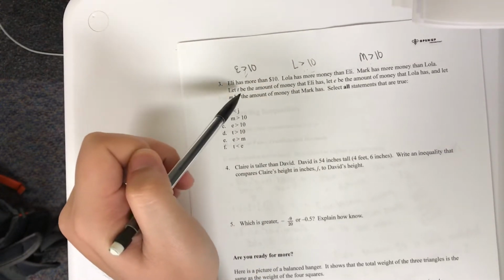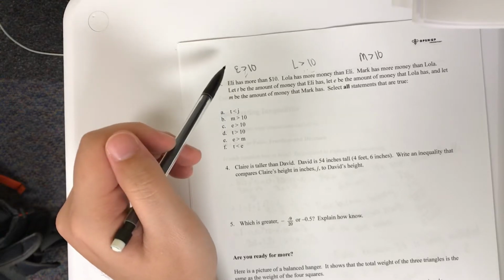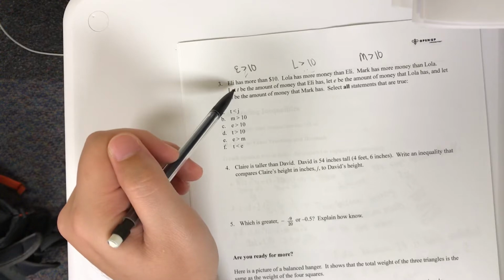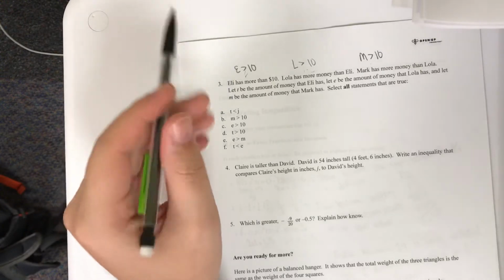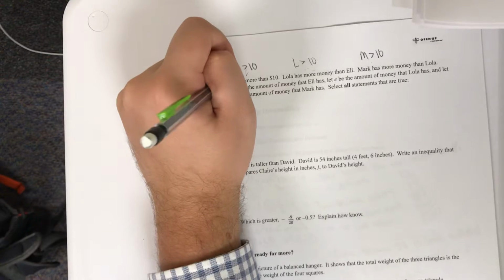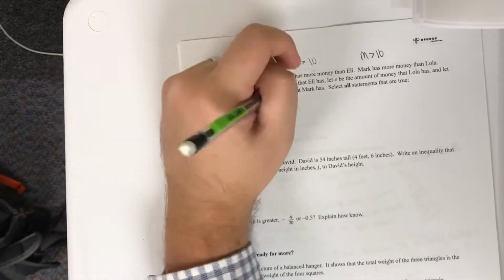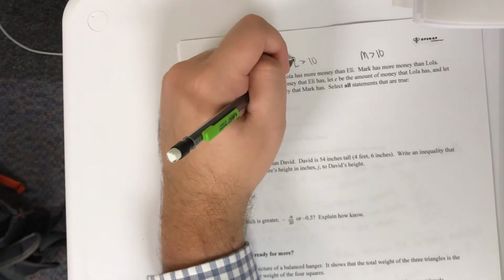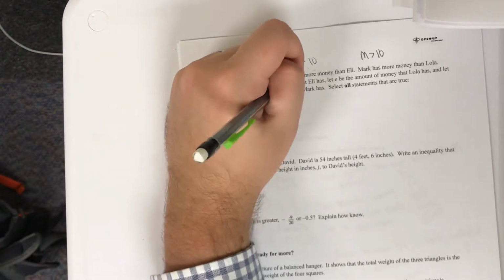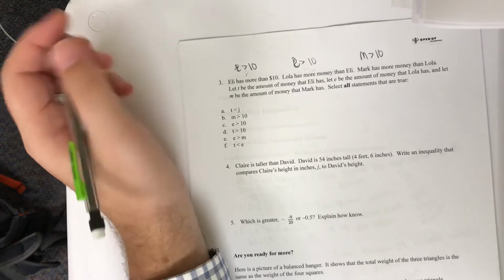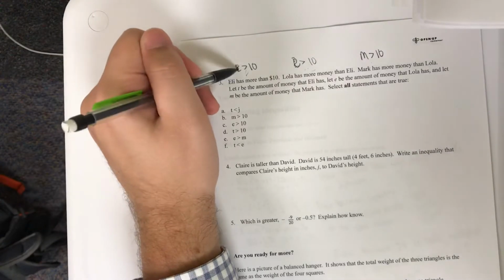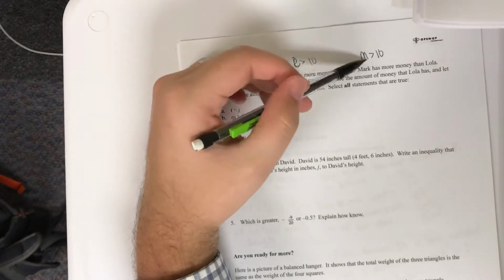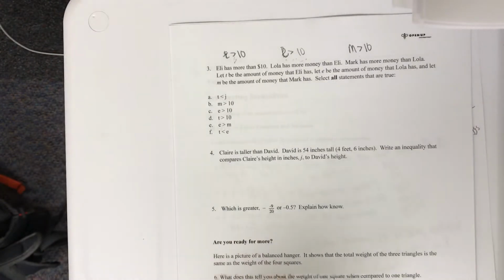Let T be the amount of money that Eli has. Let E be the amount of money that Lola has, and let M be the amount of money that Mark has. So I did not change this, so let's say this is Eli, so he's T. Lola is E, and I should have been better about that, and then Mark is M still. So in this situation, T is greater than 10, E is greater than 10, and M is greater than 10. So I apologize for that. I did not read the question all the way.